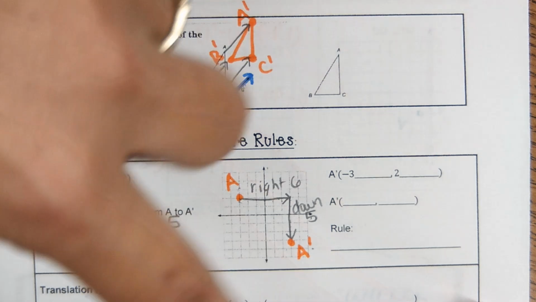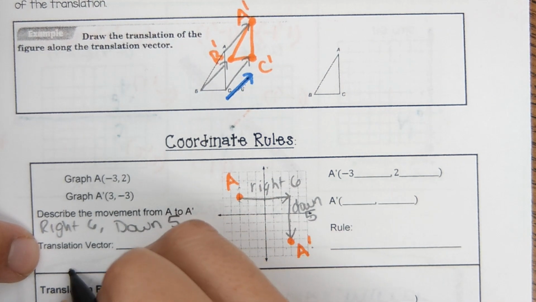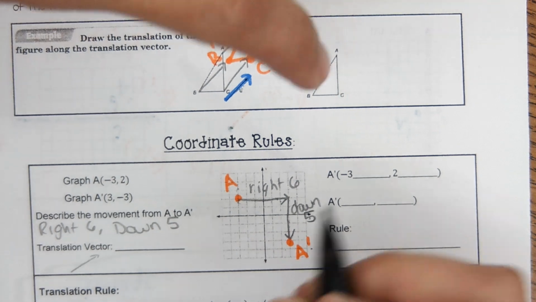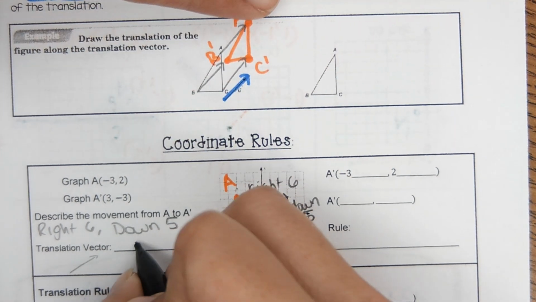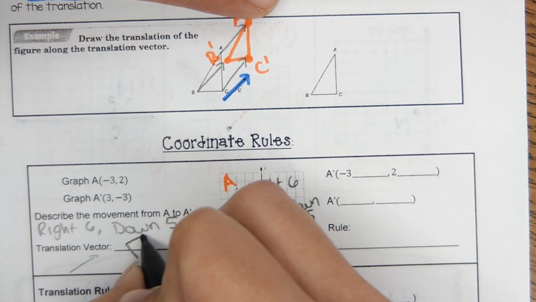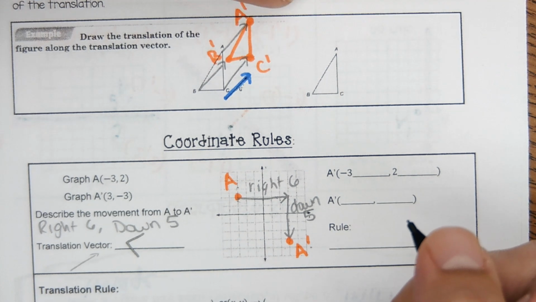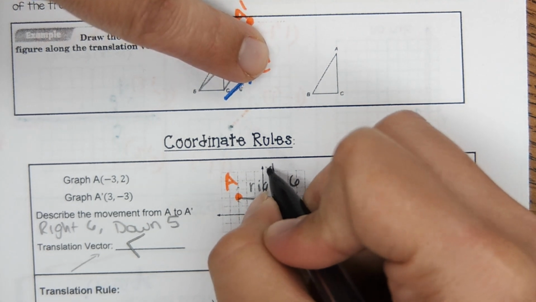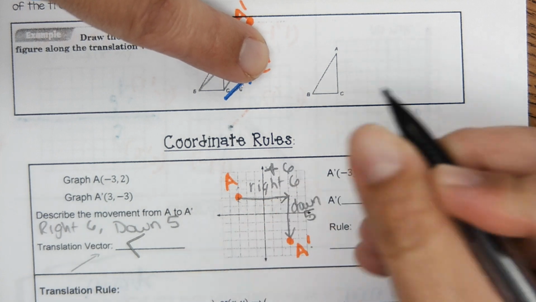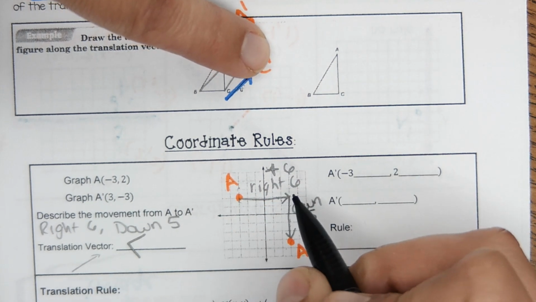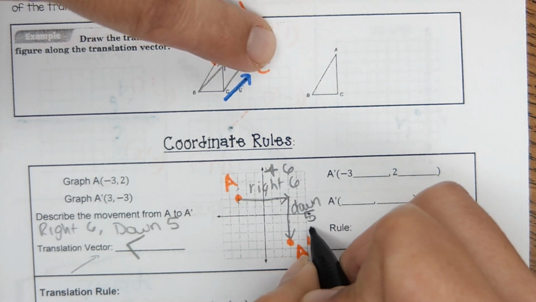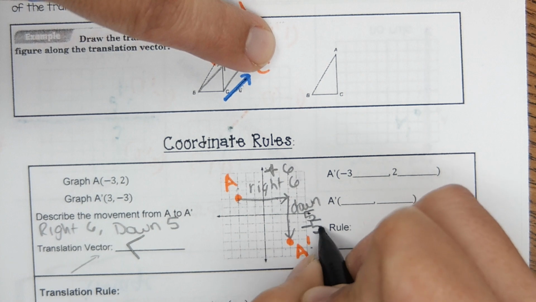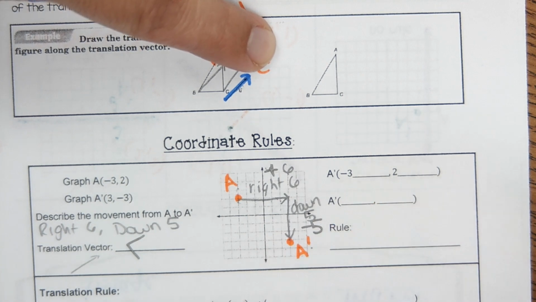Okay, and then it says translation vector again. So remember, translation vector was like this, like a direction. But how do we make this with numbers? So we're going to use this symbol here. And to the right 6, that would be plus 6, because it's going plus 6 on the coordinate plane. And then down 5 would be minus 5, because minus 5 on the coordinate plane.